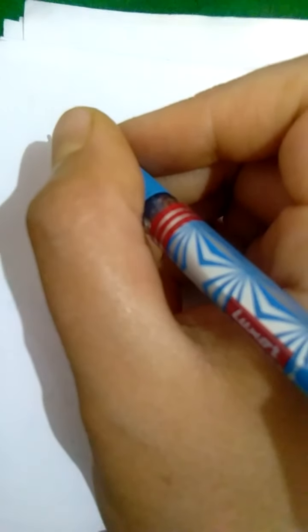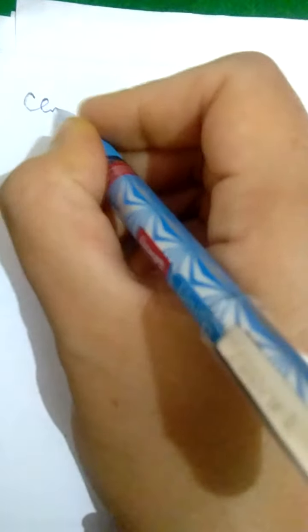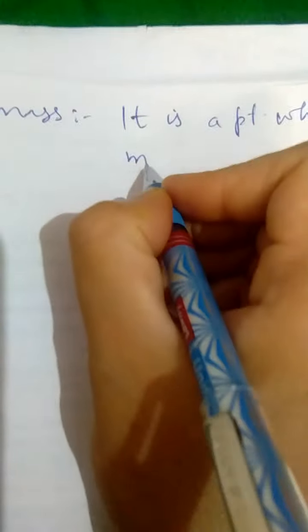Dear students, today we will talk about center of mass. It is a point where the whole mass of a body is supposed to act.